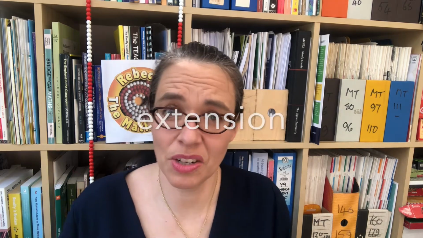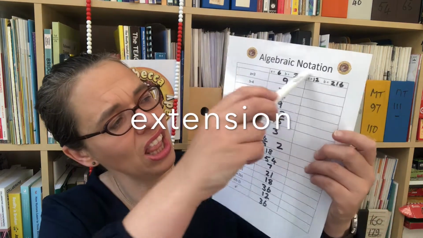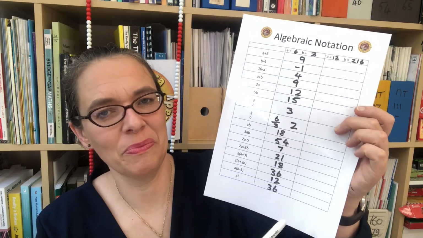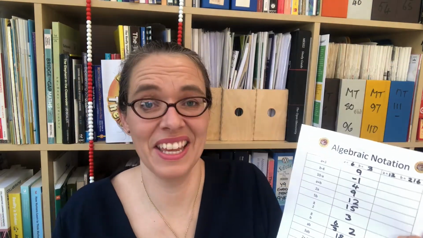And again, that can be done with lots of practice. It's not particularly intuitive, so it needs to be practiced often. Your extension work for this topic? Well, there was loads of extension work in this column already. Plenty in there to really challenge children. And of course, you can set these up with a third column if you like.